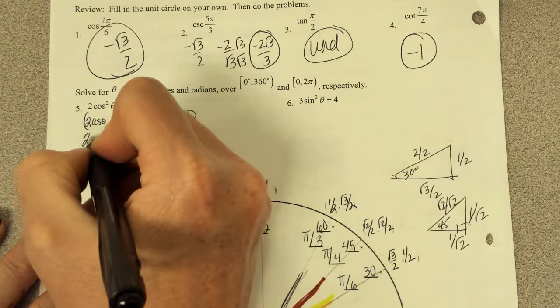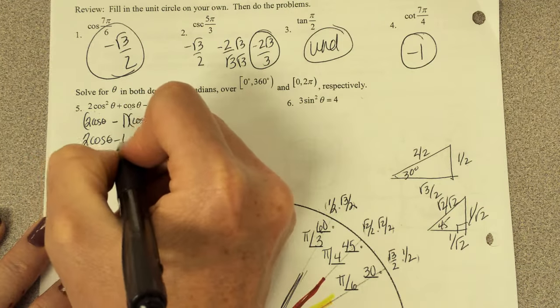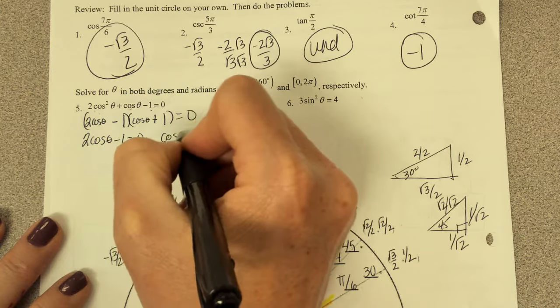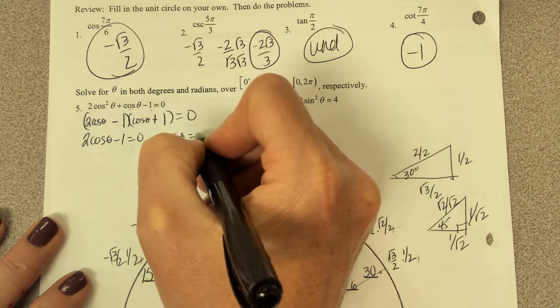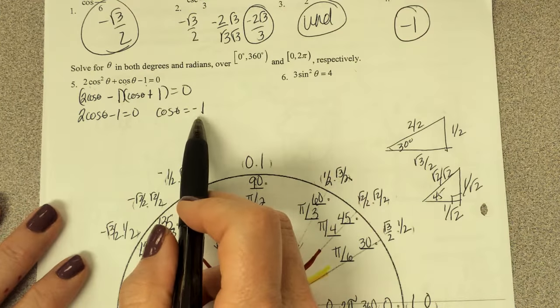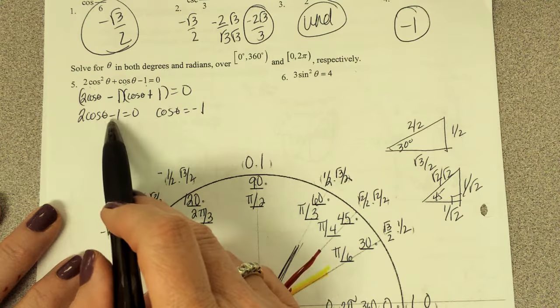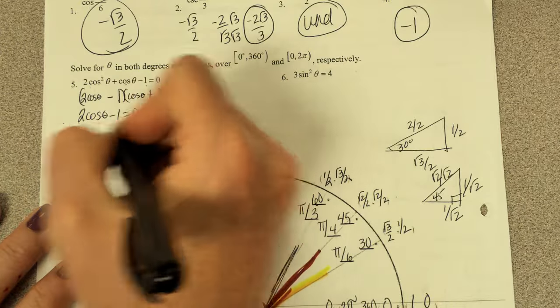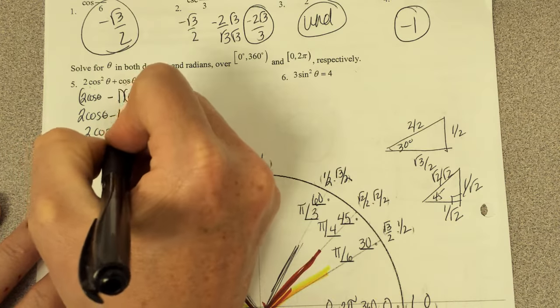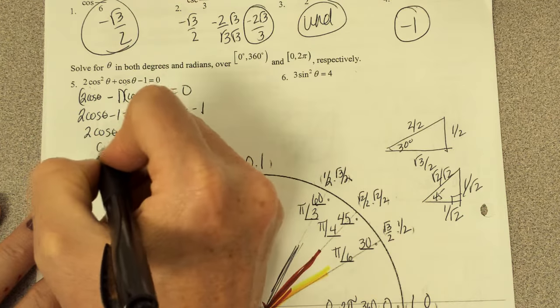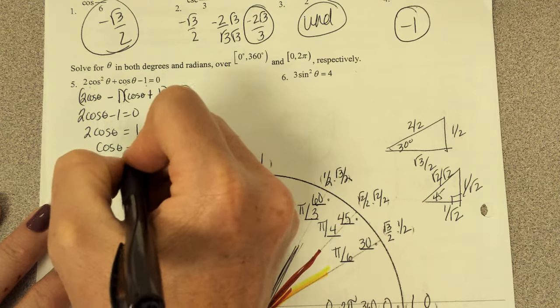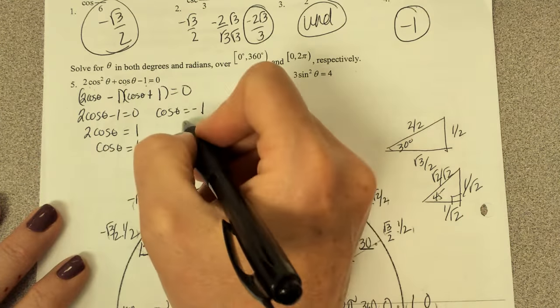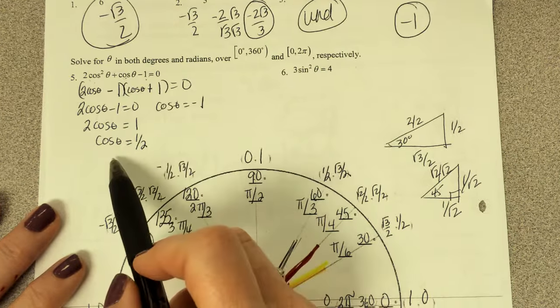So now I set them equal to 0. 2 cosine theta minus 1 equals 0. Cosine theta plus 1 equals 0, which would end up being this. I'm just taking that over. I'm going to add 1 to both sides. I'm going to divide by 2. And I have these 2 problems to do.